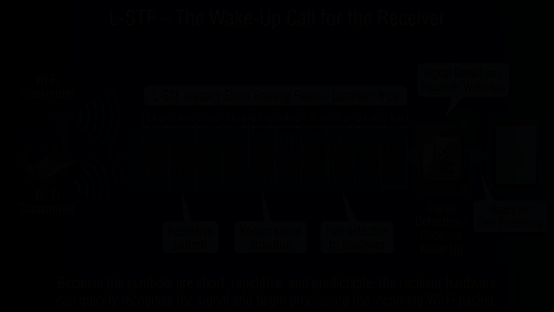Section 2. Legacy Signal Field, L-SIG, or the Instruction Manual. Now that the radio is tuned, it needs to know how to read the message. This is the job of the L-SIG field. It's only 4 microseconds long, but it is the most critical part of the frame, the PLCP header. Because it's so important, it's always sent using the most robust settings, BPSK modulation, ensuring even a weak connection can understand it. Inside this 24-bit field, we find rate and length. It tells the receiver exactly how fast the data is coming and how long the transmission will last.